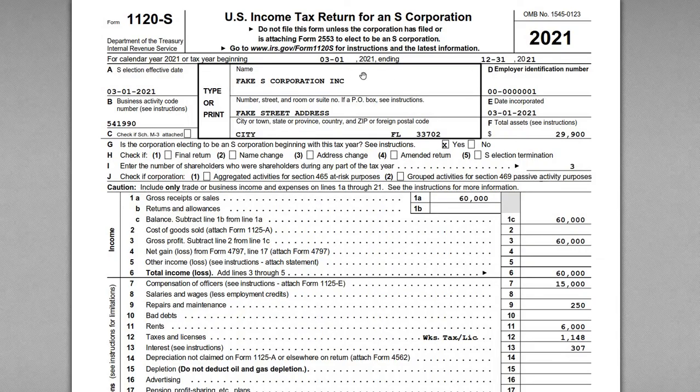Now this, you generally only have this for the first year, right? Next year, if the company's in existence for the entirety of 2022, you're gonna have the entire calendar year, so you won't need to fill in these fields up here. But in this case, because it's a first year, we're gonna enter that information.